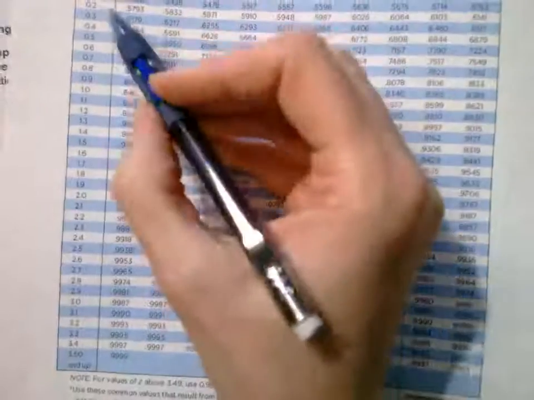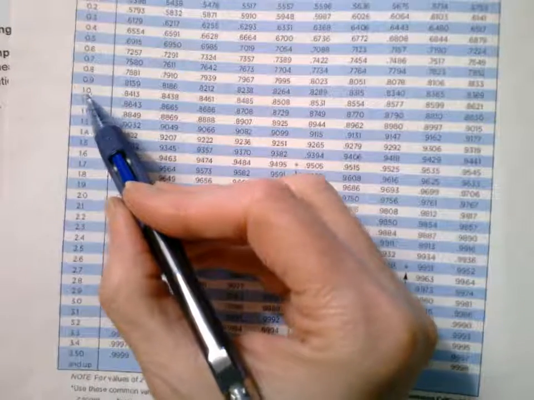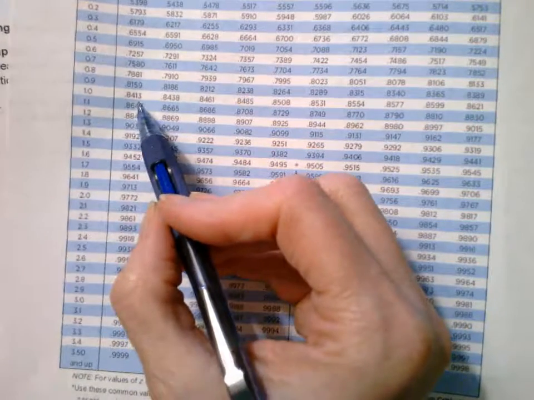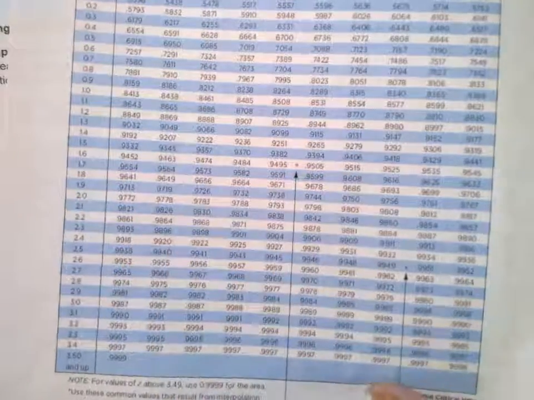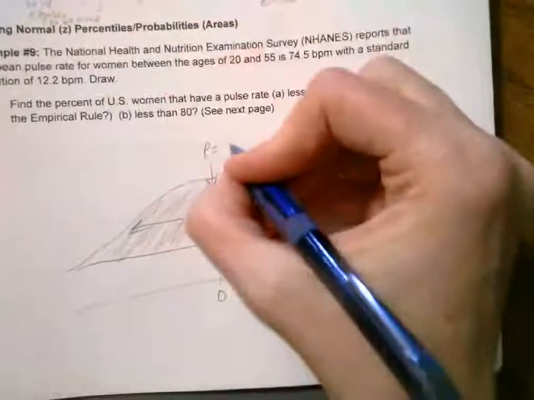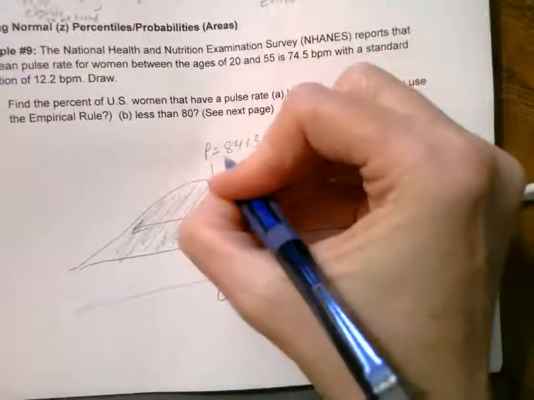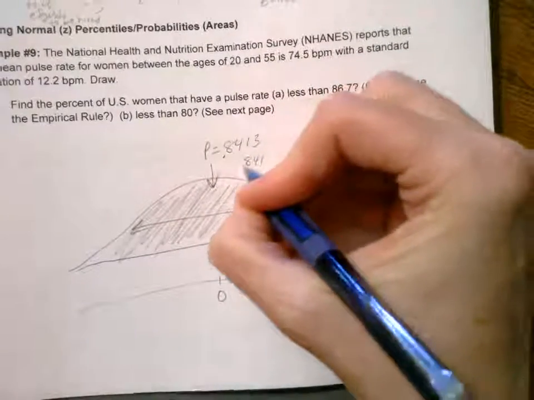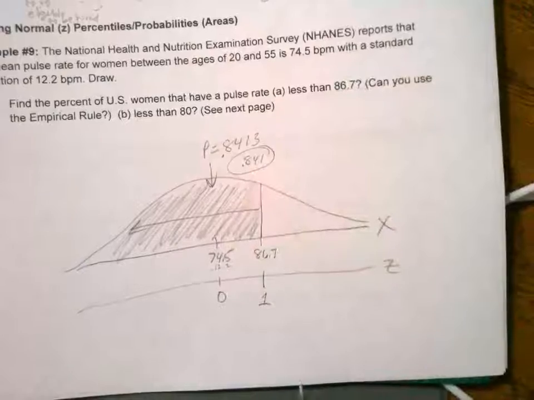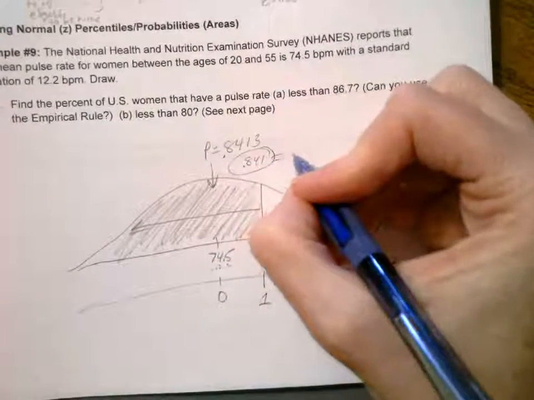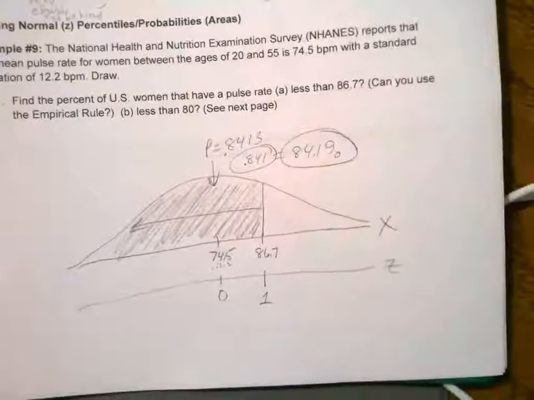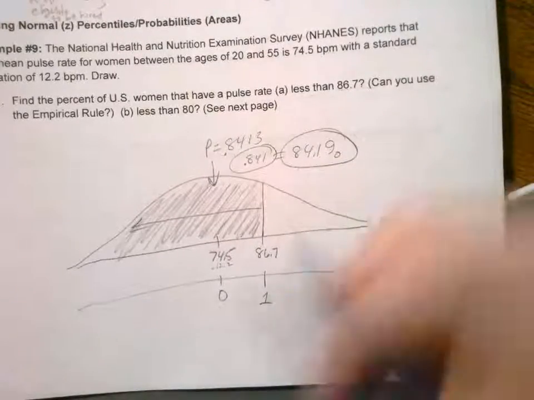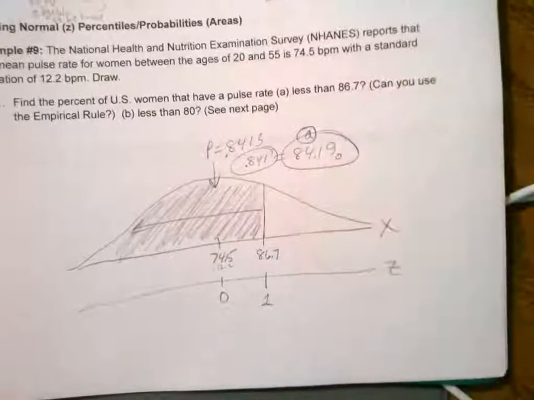So remember, a 1 even is 0.8413. If you're putting in an Alex, 84.1. What percent? Oops. So 84.1% is the answer for A.